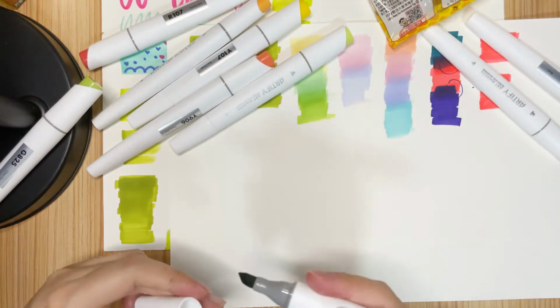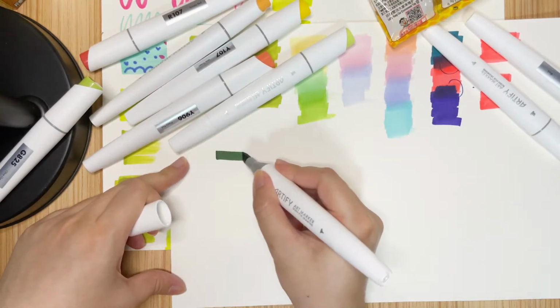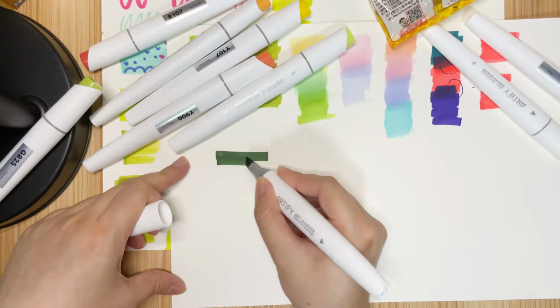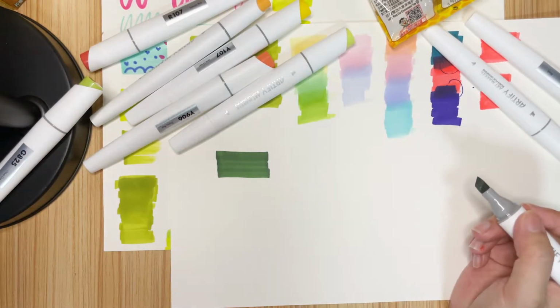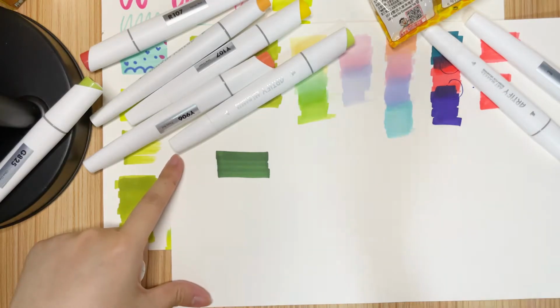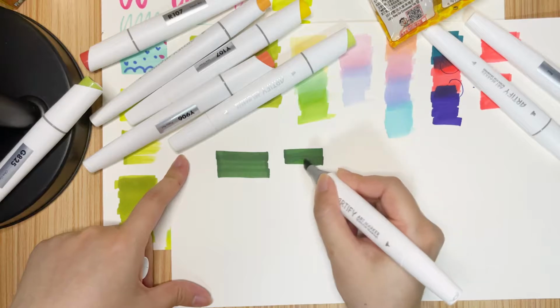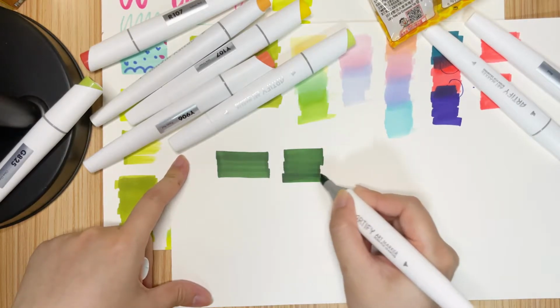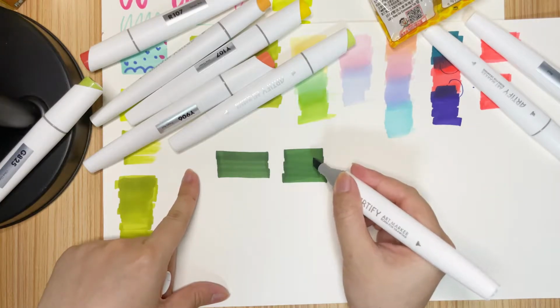Before we get started, let's review the techniques we learned in the last video. Remember the first technique I showed you? This is straight line flat coloring. The next one is Z-line flat coloring. So you can see that when we use Z-line flat coloring, we can get a color block that is quite uniform.